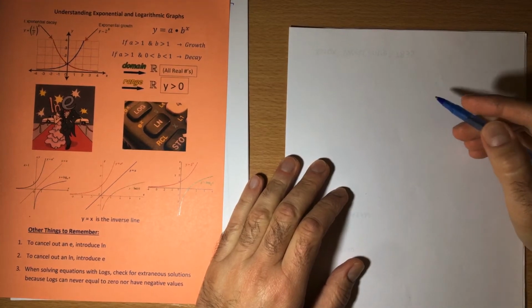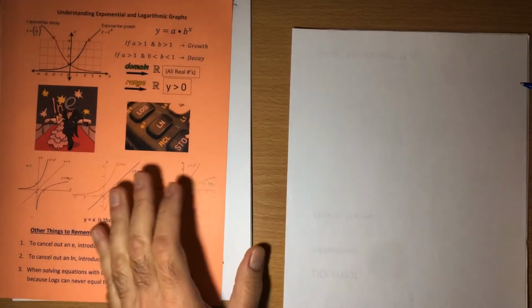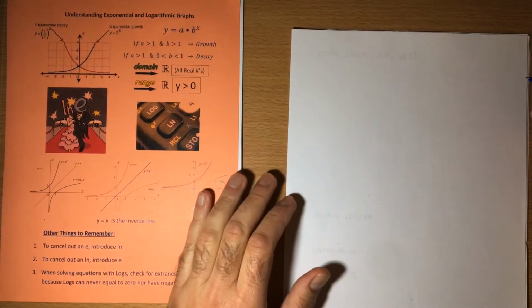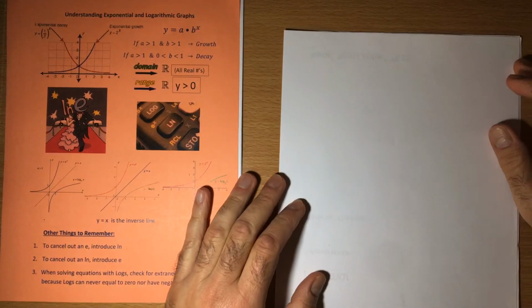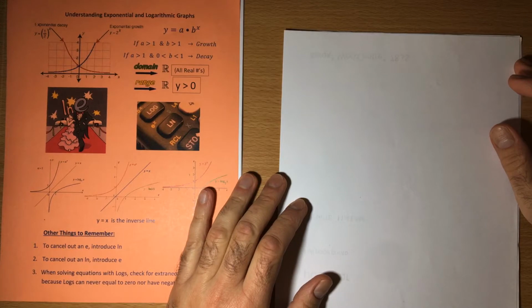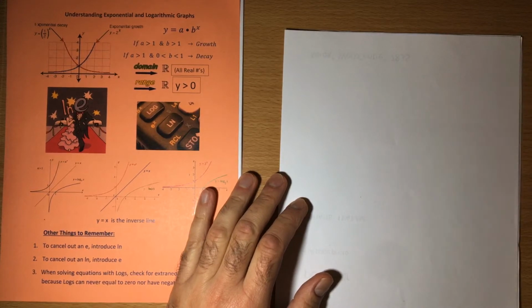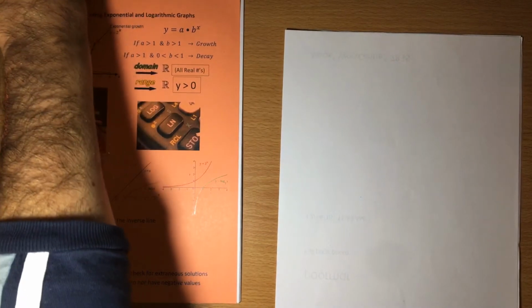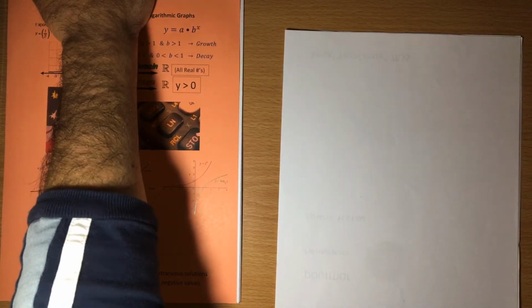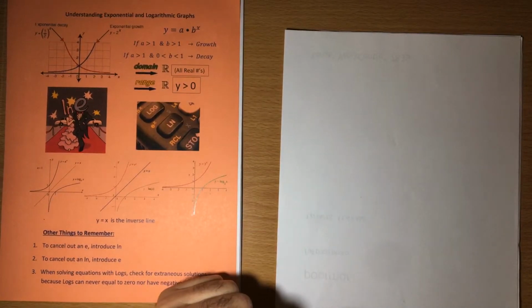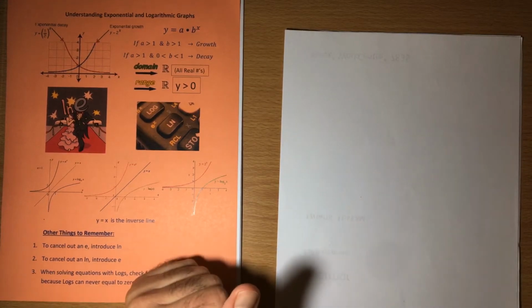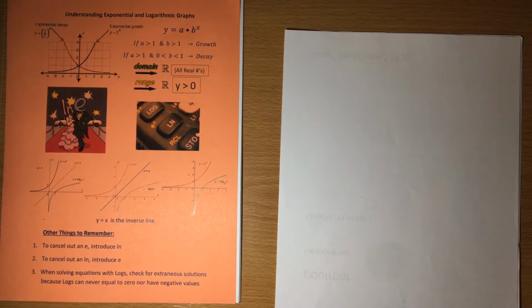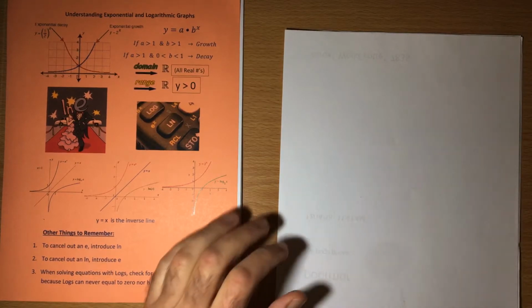Okay, so we're going to start with this unit. It's called exponential and logarithmic functions. But before we get to logarithmic functions, which will be in the next video, it might not be my video, might be a video made by another teacher, most likely Mr. Gonzalez. But that's for another day. But for now, it will be exponential functions.